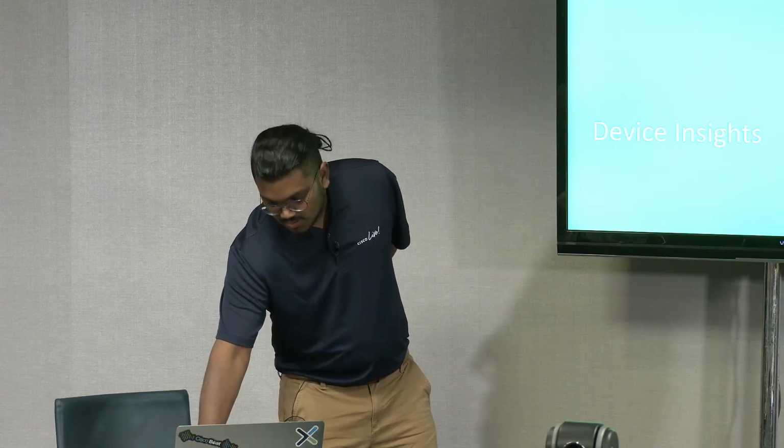But we work well with SIEM. So we have great integration with Splunk. We have great integration with QRadar. We're able to pull data from SIEM. So we work well together with the SIEM. But in terms of marketplace, yes, we align with XDR. So device insights, this is a feature of our XDR platform.